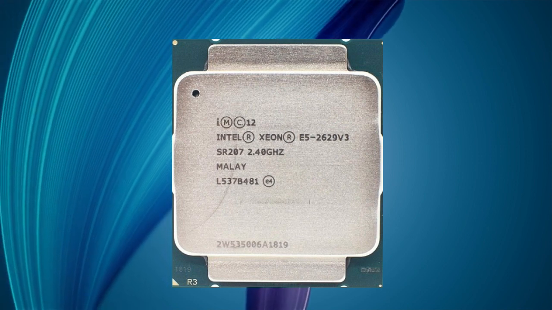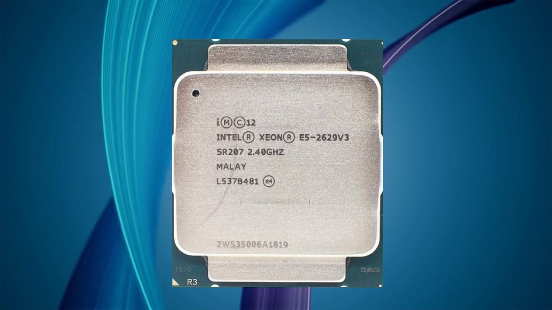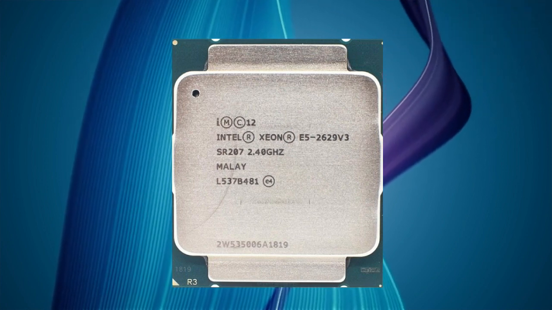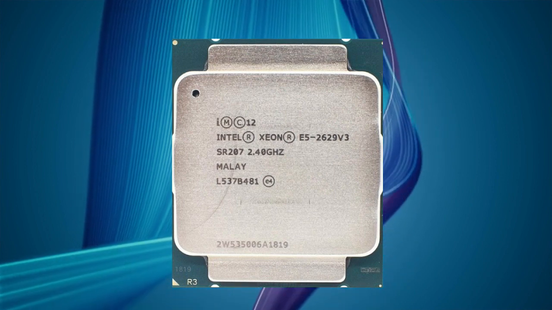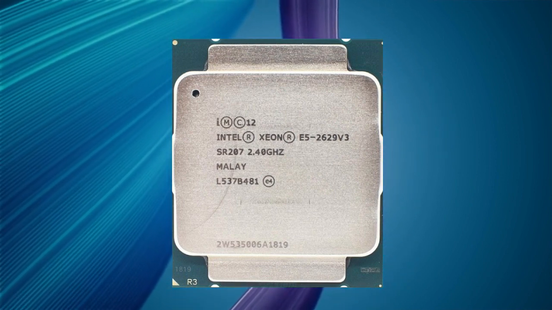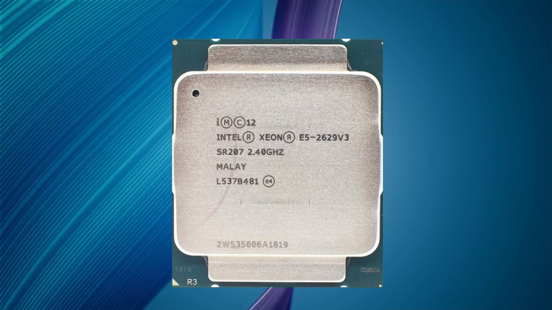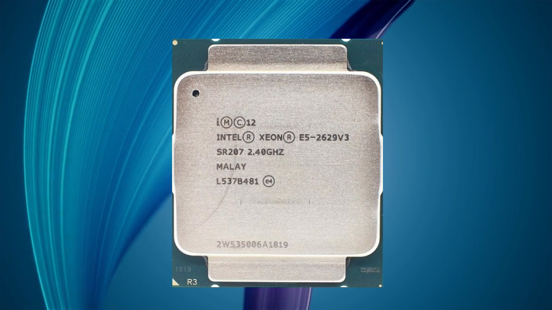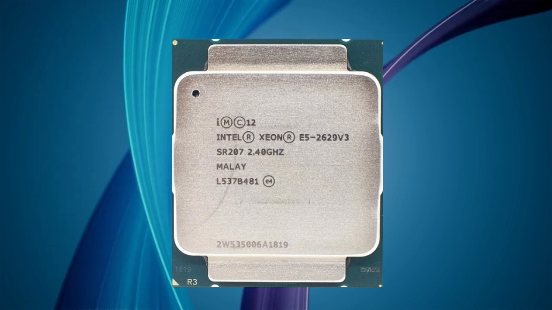Virtualization. Virtualization is a key feature of the E5-2629 V3, with support for Intel Virtualization Technology, VT-x, which allows multiple virtual machines to run on a single physical server. The processor also supports Intel Virtualization Technology for Directed I/O, VT-d, which allows virtual machines to access physical hardware directly.